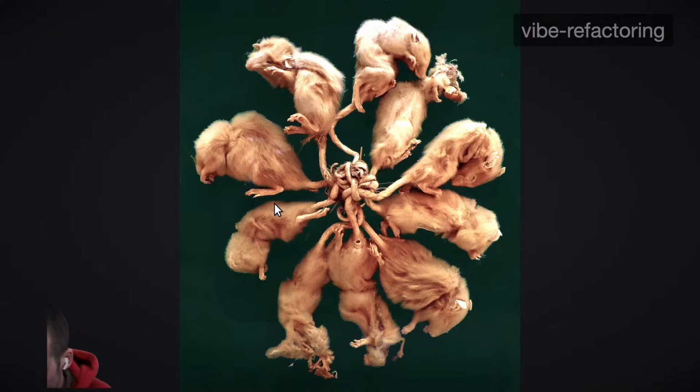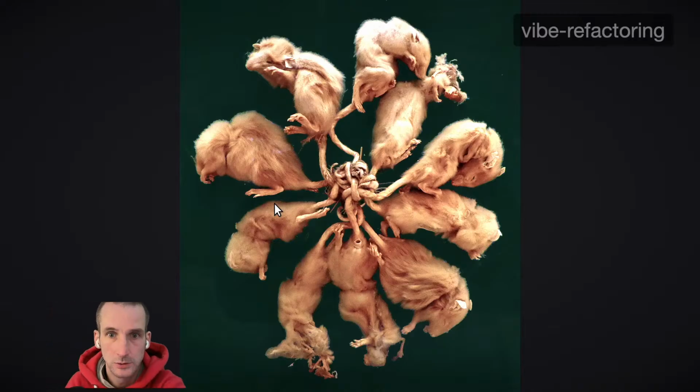All right, we're gonna get started. In a little bit, we're gonna do some vibe refactoring. It's gonna be cool. I love some refactoring.